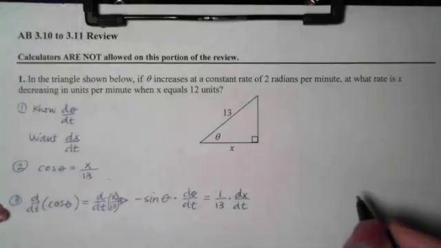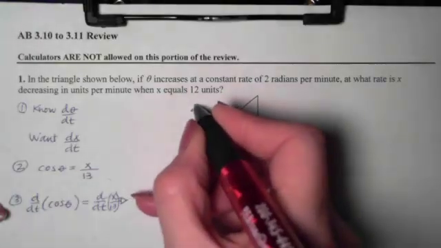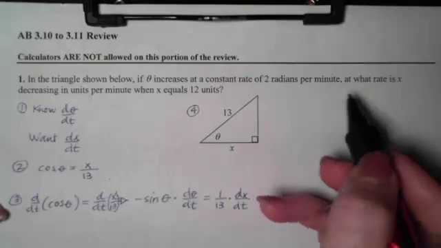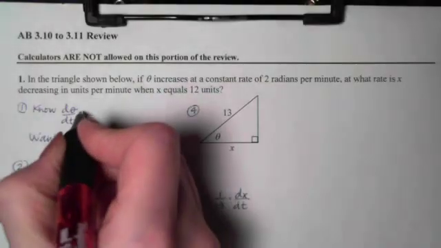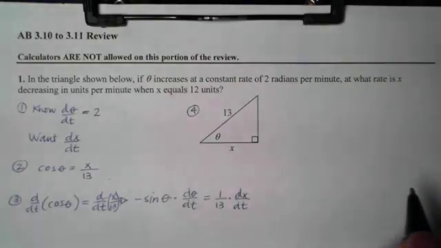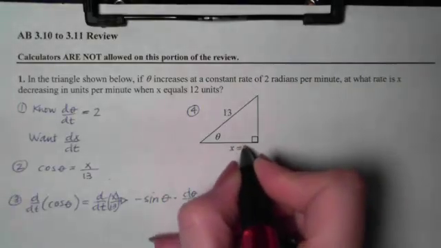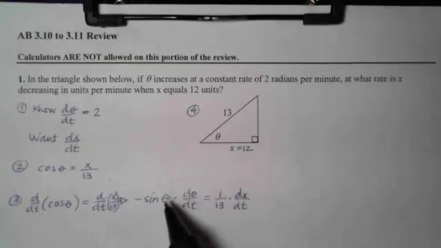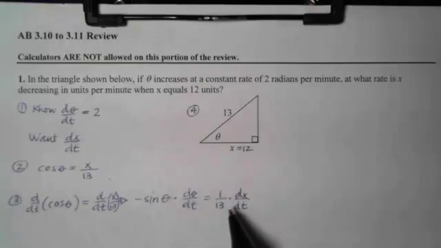So step 4 is we go back to the picture and we label it with what we know at the instant. So at the instant, we know that theta is increasing at 2 radians per minute, and we also know that x equals 12. So the other variable that is going to be involved is theta, and that's it.